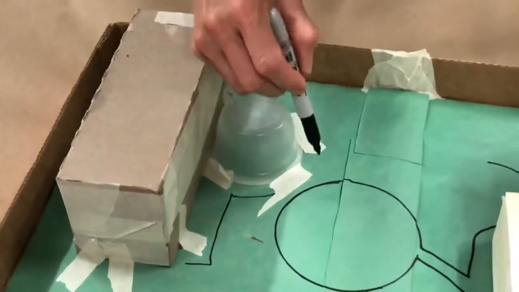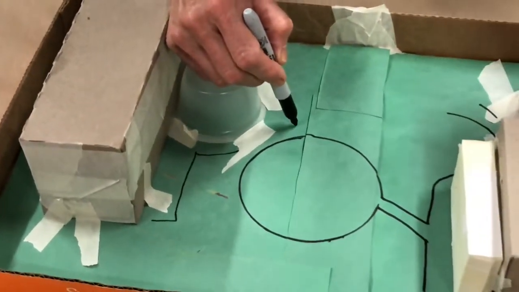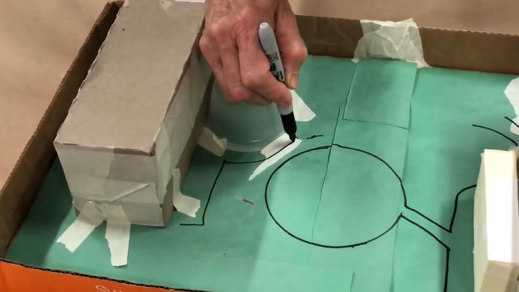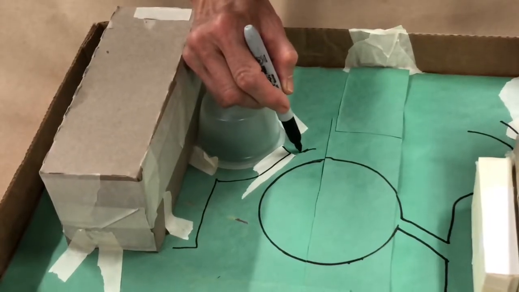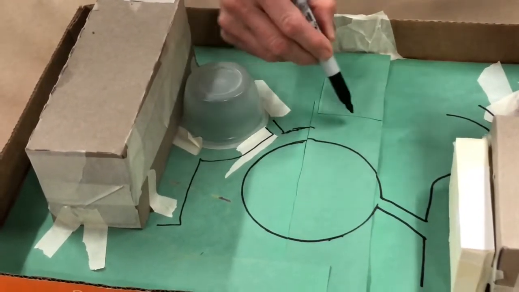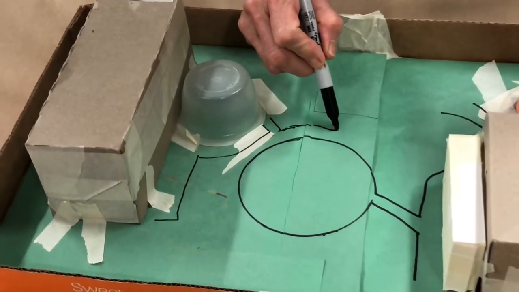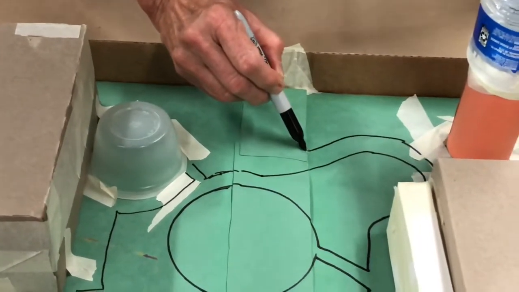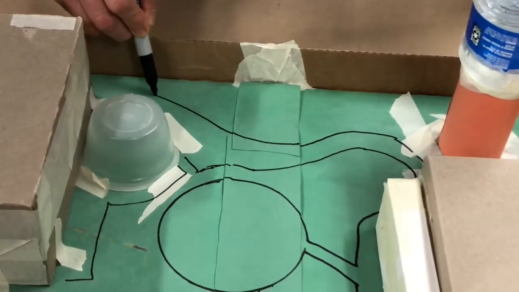So we're going to make sure that people can get in there. So this is what we're going to do. Put a little path there. And now we're going to join it with this one. And we're going to go around the apartment complex too.